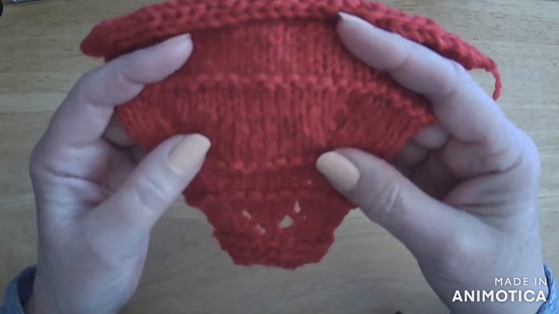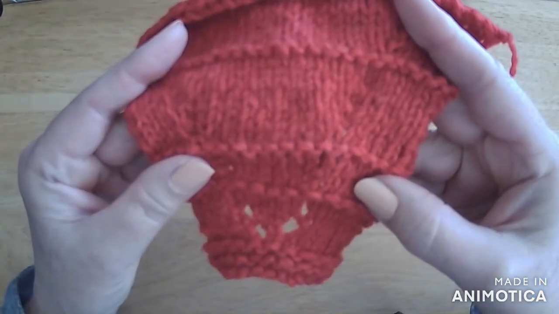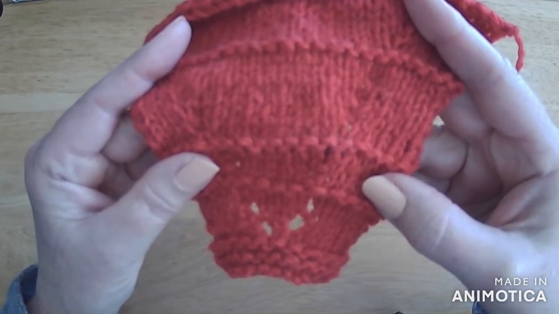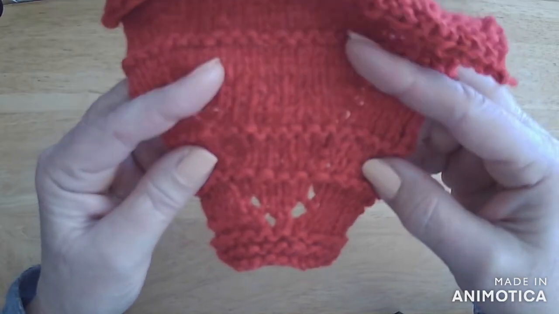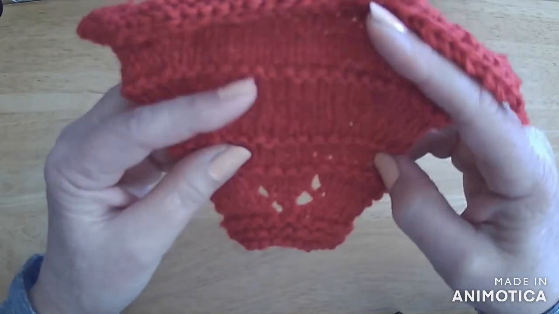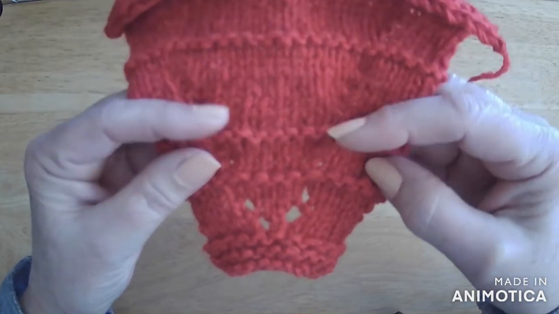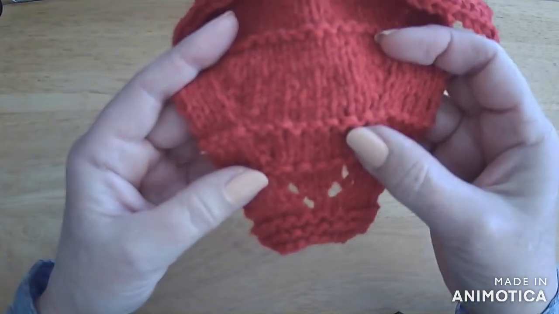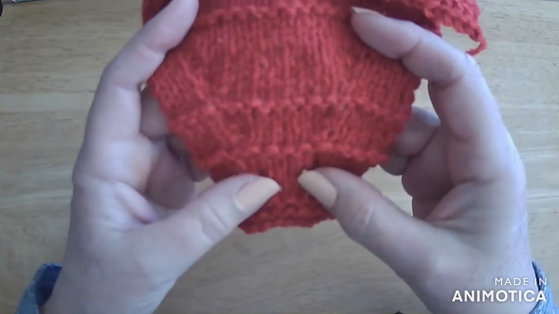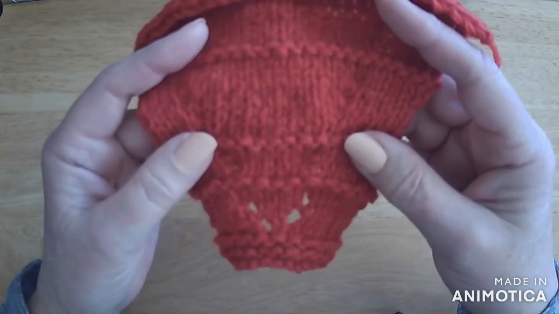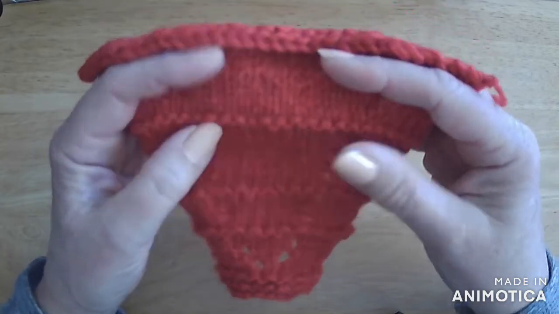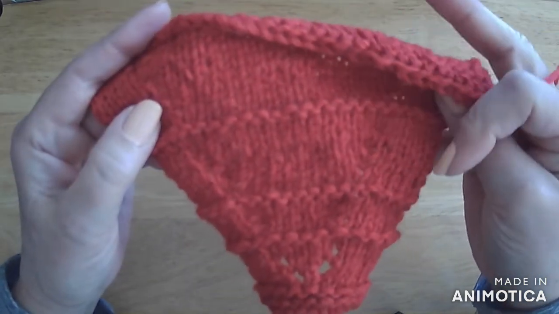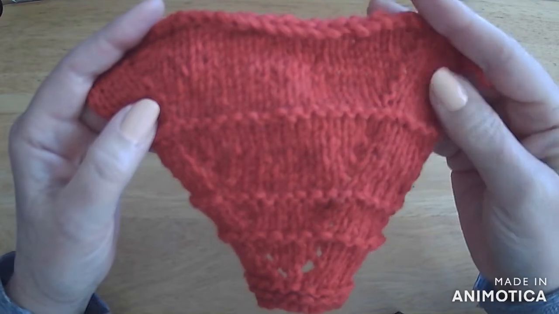In this section, we did a lifted left increase and a lifted right increase. And I'll show you those as well. Those are really quite interesting because they tend to almost disappear. Of course, you see the increase, but it's not visible like with the little bumps here or the holes that are created here. And finally, up at the very top, you have make one right and make one left.